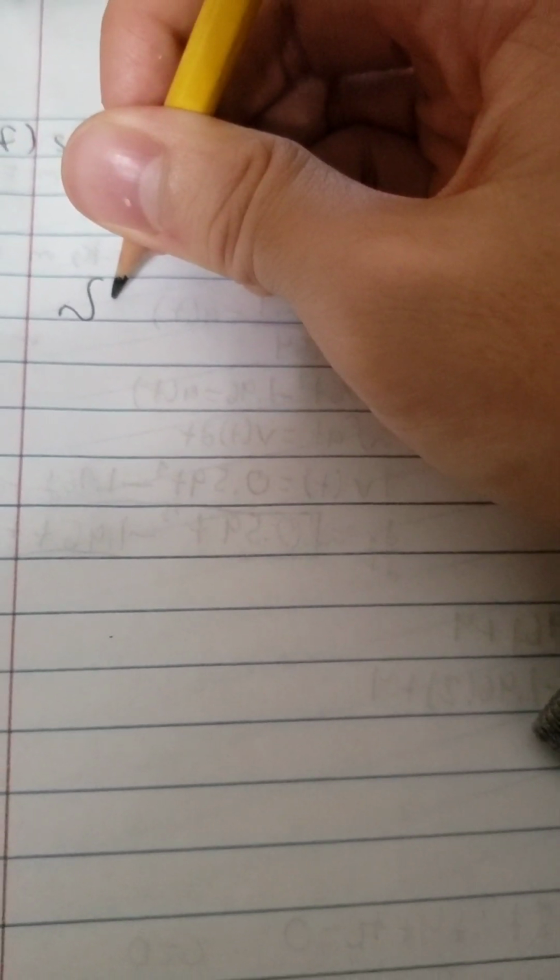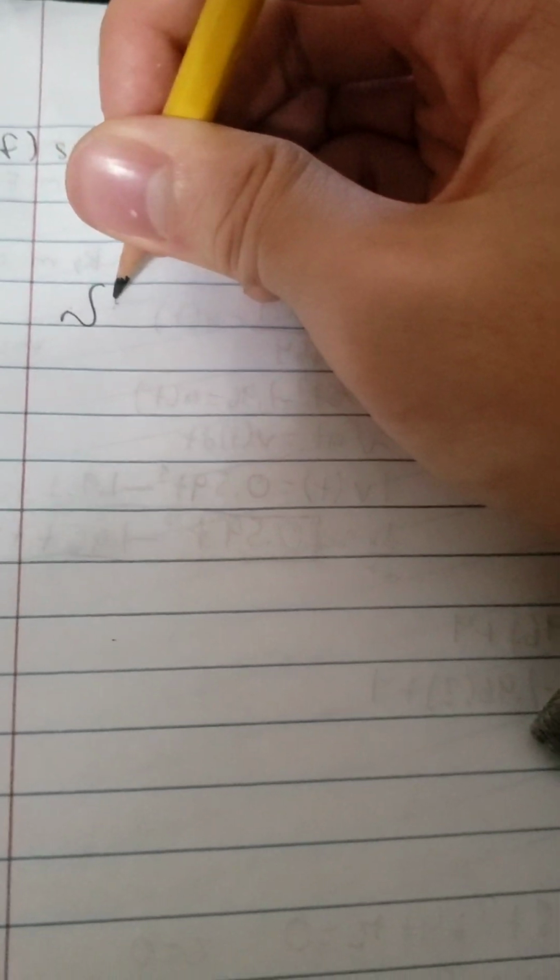So speed equals distance over time. We already know that the time is 8, but in order to find the distance, we need the integral of your velocity function, the absolute value of velocity.